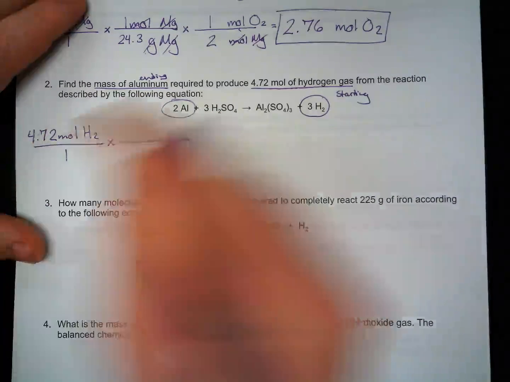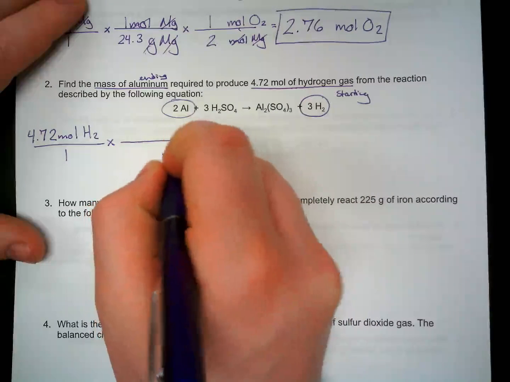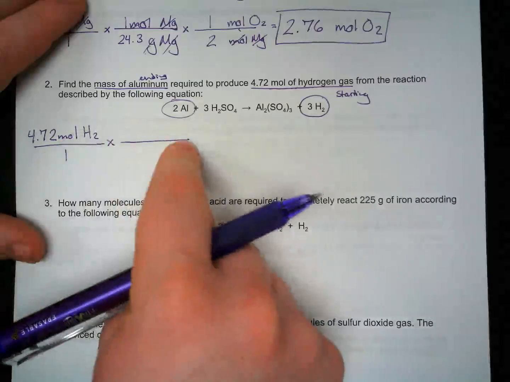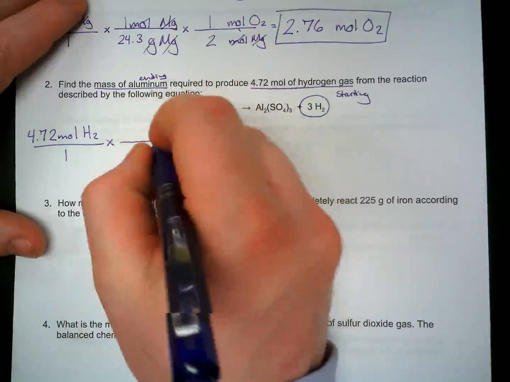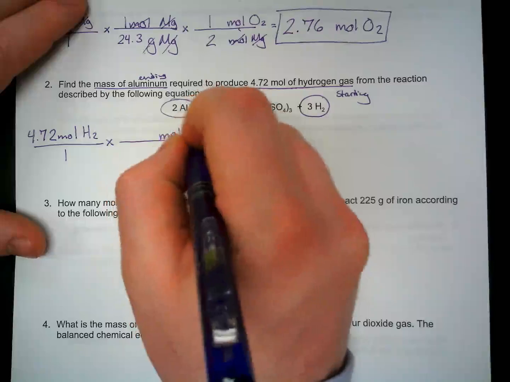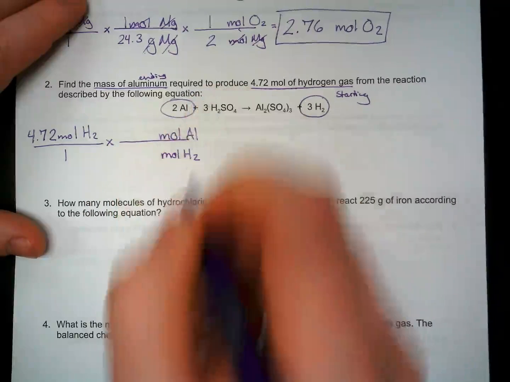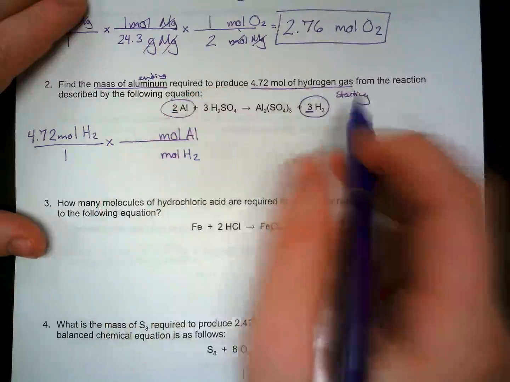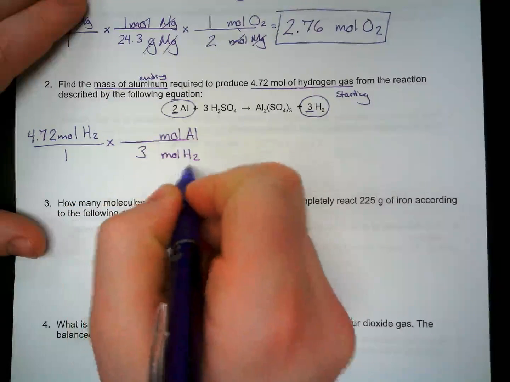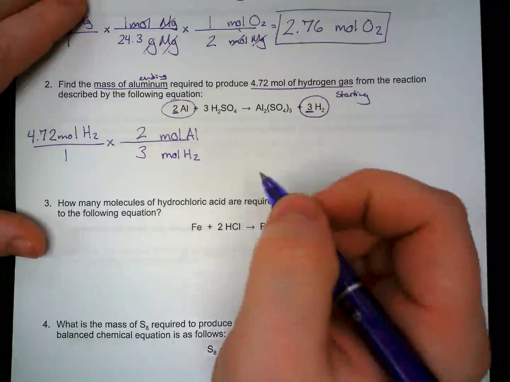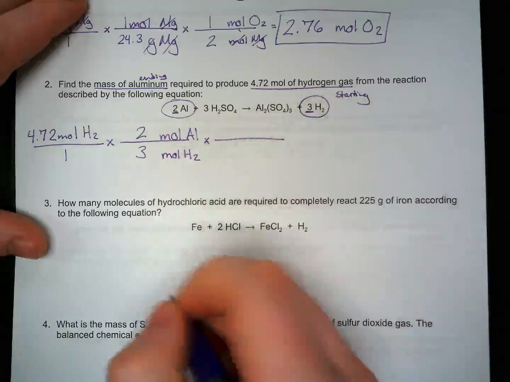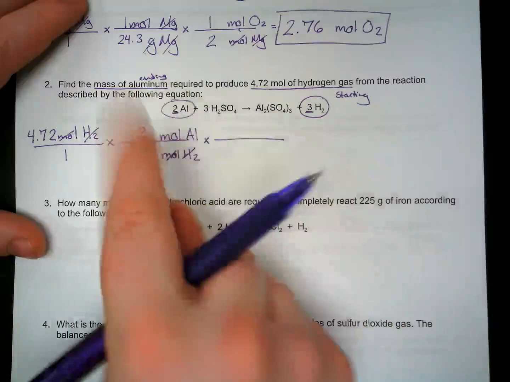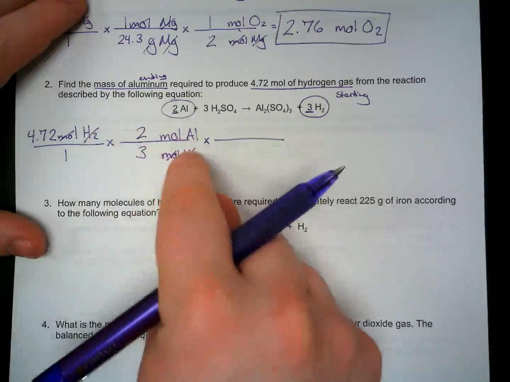So my old units are going to be moles of H2, so I'm going to put moles of H2 down here because I'm going from moles of substance A, and now I've got to go to moles of substance B. And so my new units are going to be moles of aluminum. Well, I'm going to see what the molar ratio is between these two, so it looks like there's 3 moles of H2 to every 2 moles of aluminum. Okay, so now I went from moles of A to moles of B.